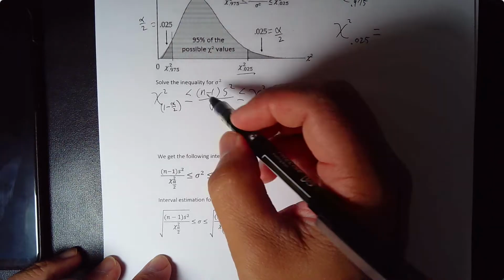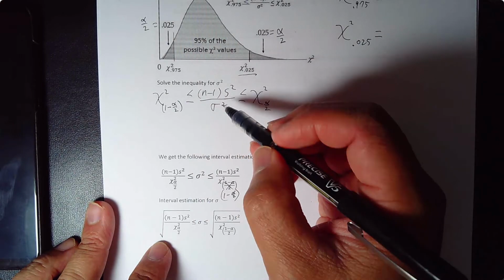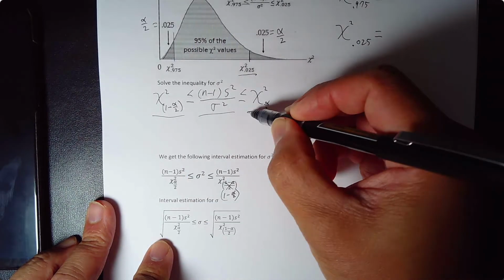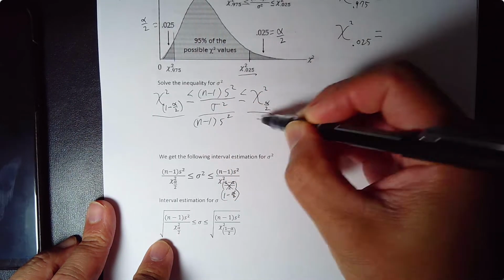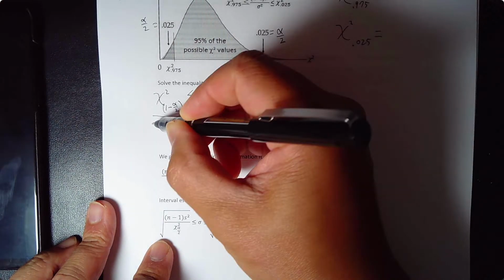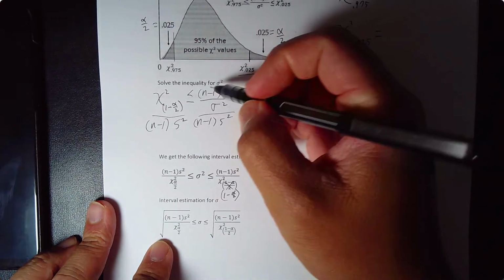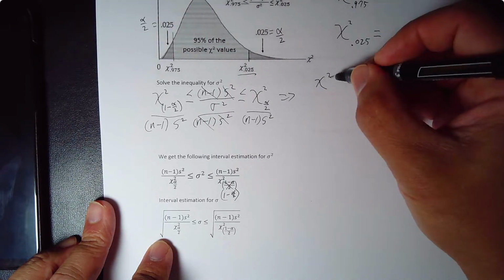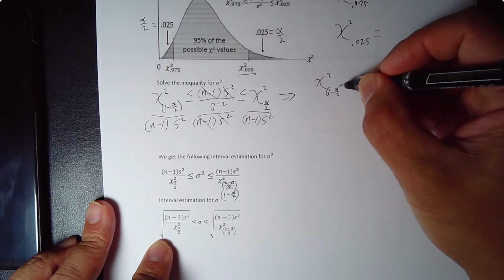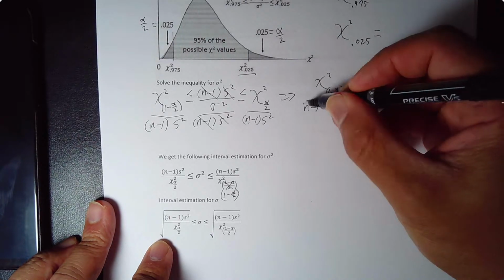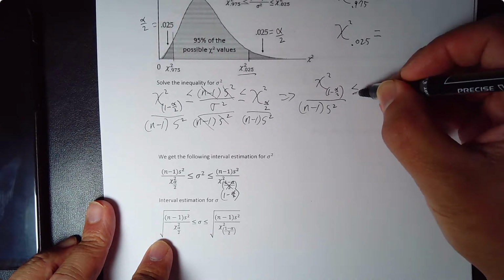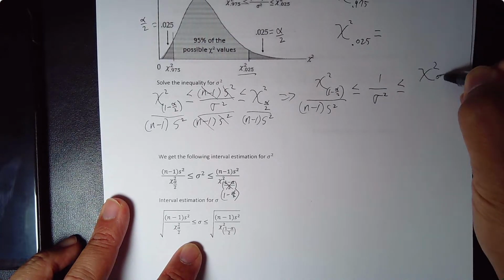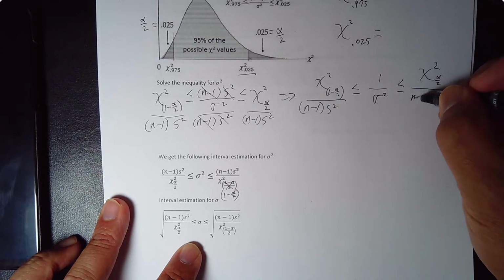Okay, and then here, I'm going to divide all three sides by n minus 1 s square, n minus 1 s square, and n minus 1 s square. So that's going to cancel these out, and what I will get is chi square 1 minus alpha half, all over n minus 1 s square, less than or equal to 1 over sigma square, chi square alpha half over n minus 1 s square.